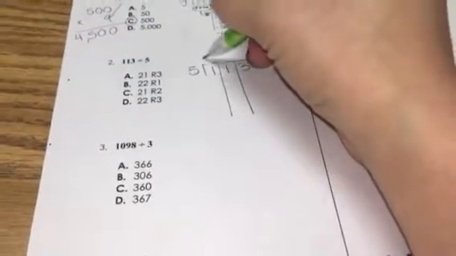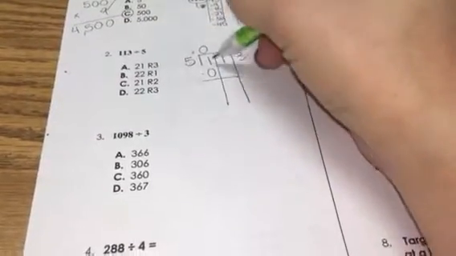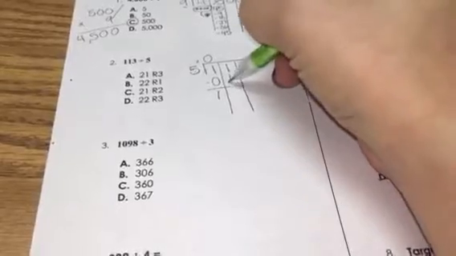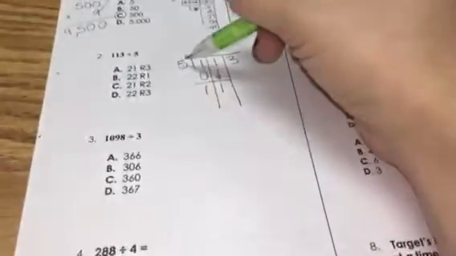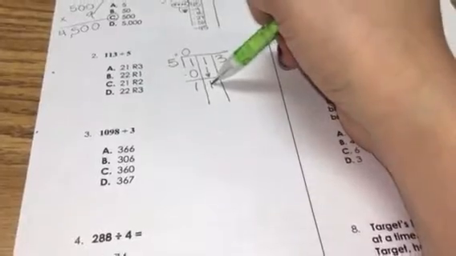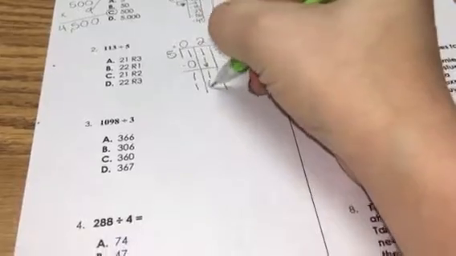Alright, number 2. 113 divided by 5. So 5 into 113. This time I'm going to do the standard algorithm. So 5 can't go into 1, so it goes in 0 times. 5 times 0 is 0, so then I'll subtract. 1 minus 0 is 1, and now I can bring down my other one. 5 can go into 11 2 times. 5 times 2 is 10. Subtract that. 11 minus 10 is 1.